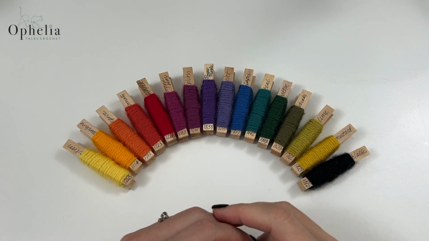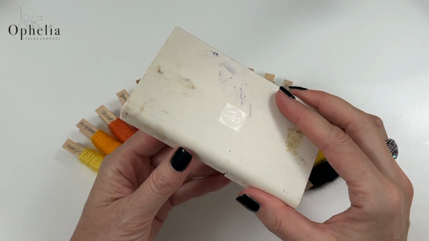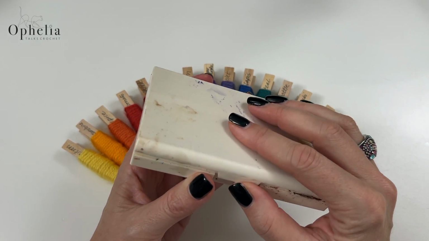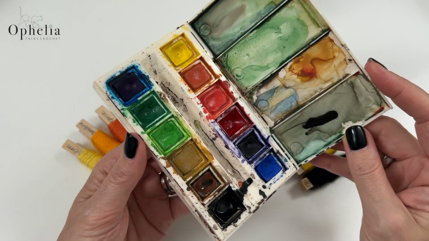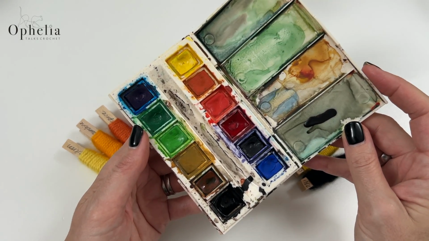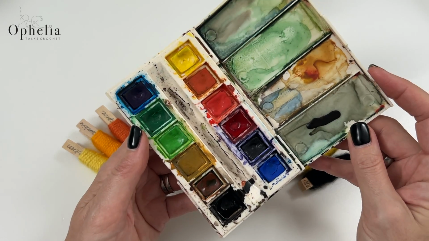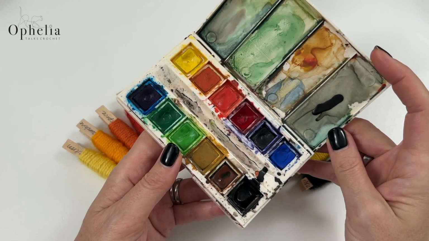So a couple of months ago, I went to my storage facility and I found the watercolor paints that I used to have as a child. And when I opened up the box, this was the state they were in. And I have to say, to me, this just looks like a well-loved, well-used color palette. And so I was really happy I found these.